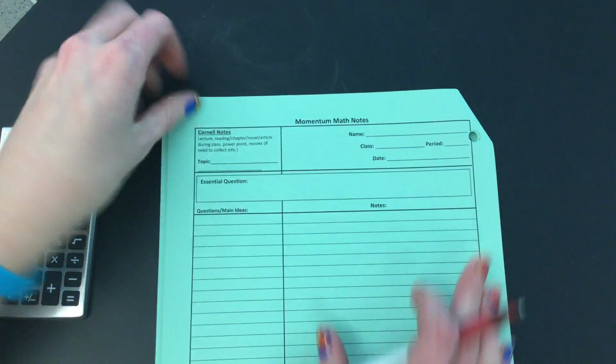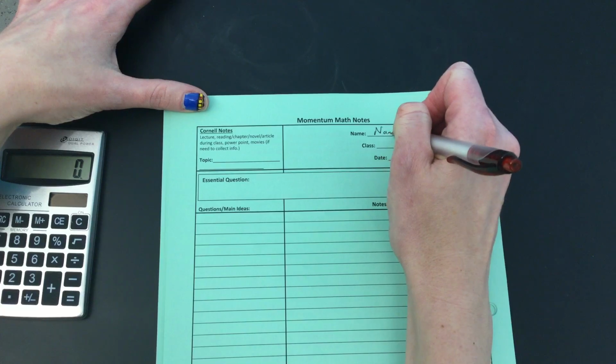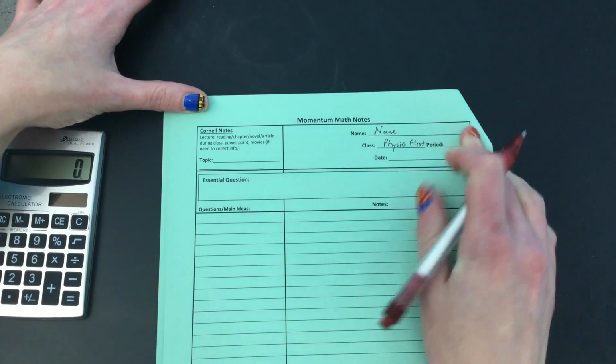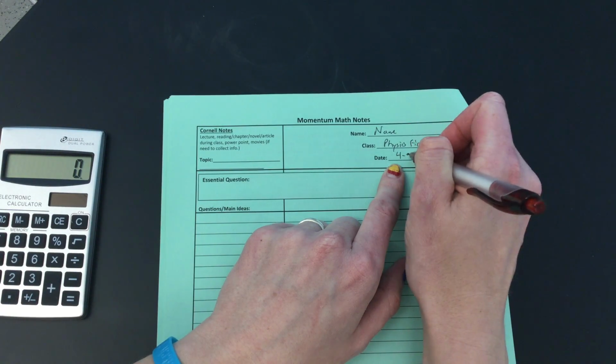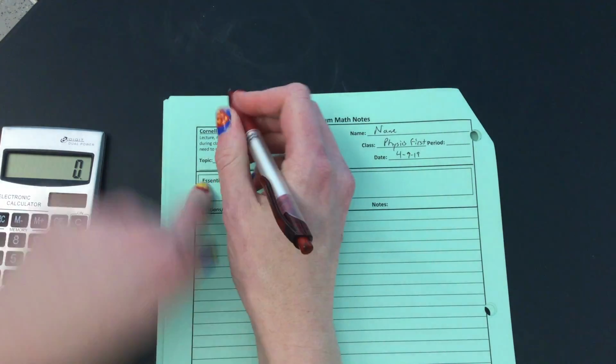Okay, so we're going to go ahead and fill this out, and then we'll do a couple of examples. So your name goes here. You are in physics first. I don't know which block you're in, but it's either one of my B days, 2, 3, or 4B. And today's date is 9/19, unless you're watching this some other time, in which case you can change that.